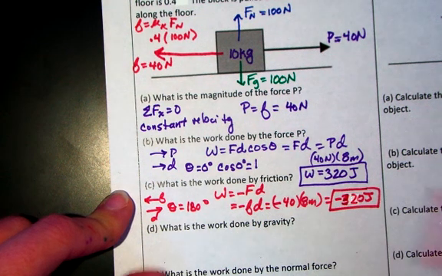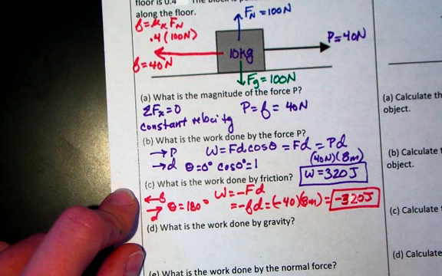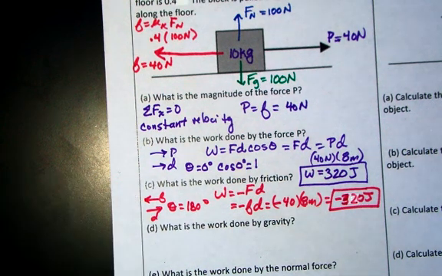What do you guys notice about the work done by friction versus the work done by the pulling force? Very equal in opposite directions. Okay. Now, why would the work be equal? What's happening in this problem that it would be equal and opposite? That constant velocity is making that work in the x direction equal and opposite.